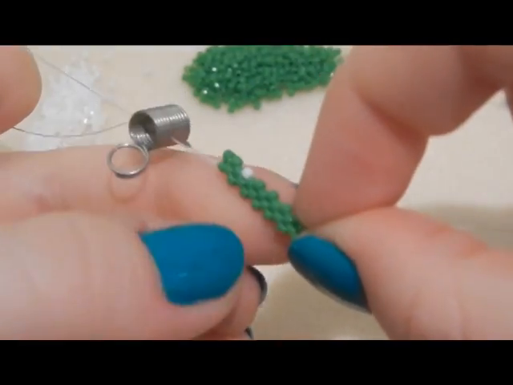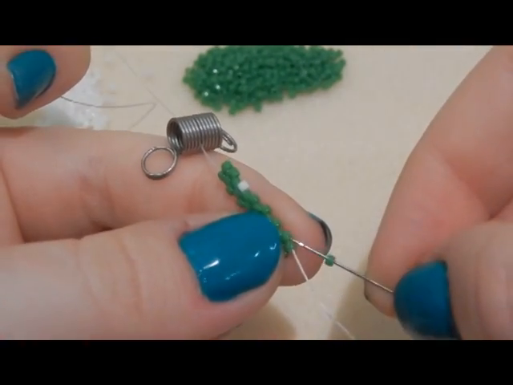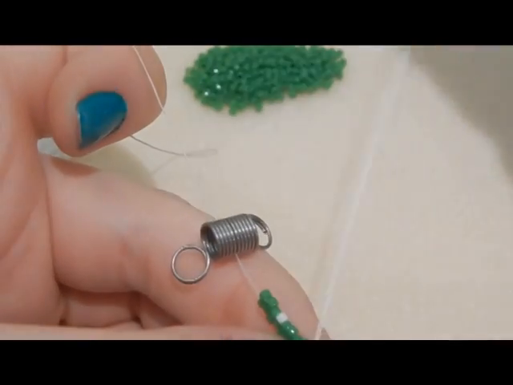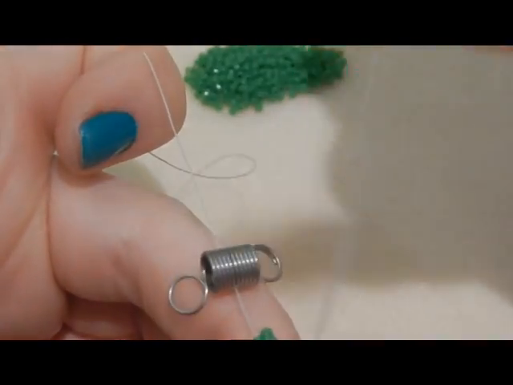So now we've got to the end of the row, then we are going to pick up a bead and then go through the next one that's sticking up. Pick up a bead, go through the one that's sticking up. So on and so forth, all along this row.